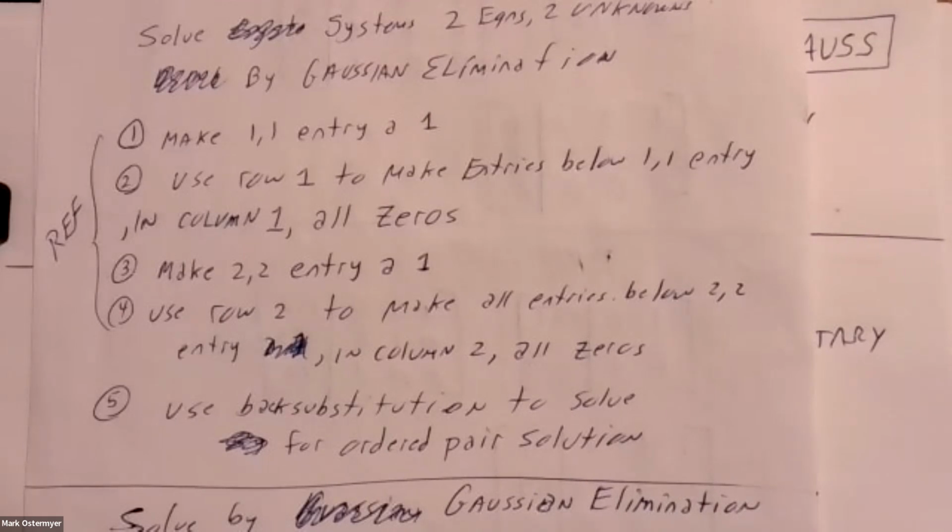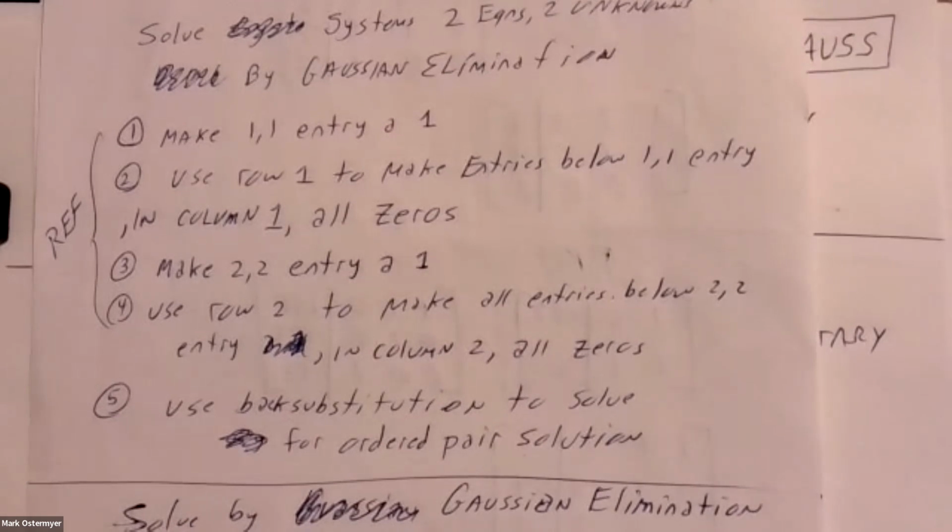All right. So these are the steps that we're going to follow in solving a system of two linear equations and two unknowns using Gaussian elimination. All right, here we go. We're going to look at one now.